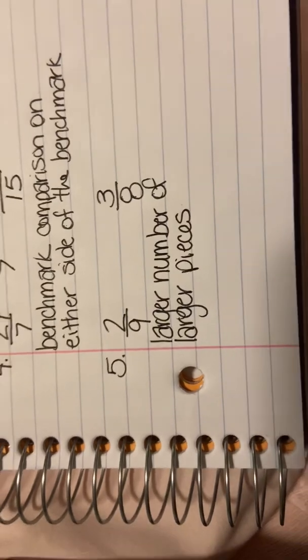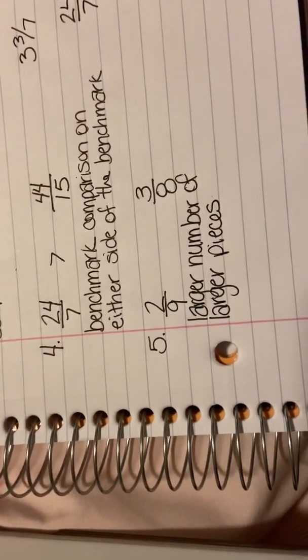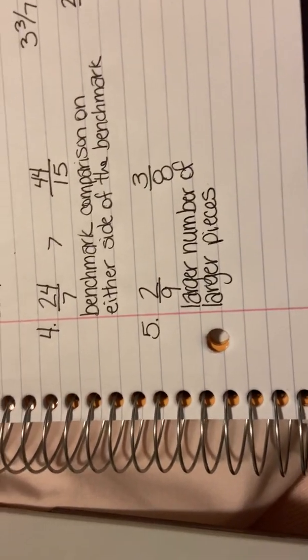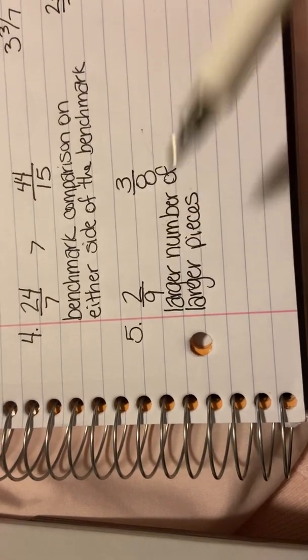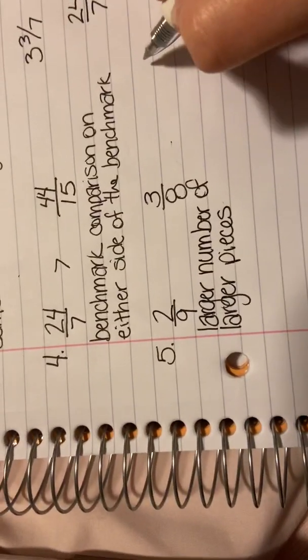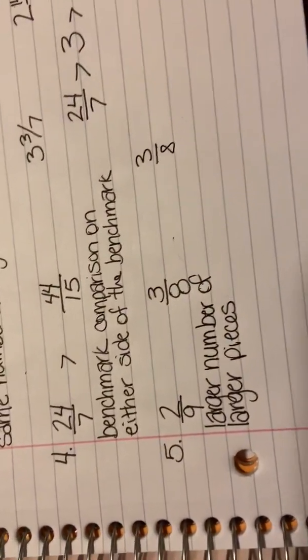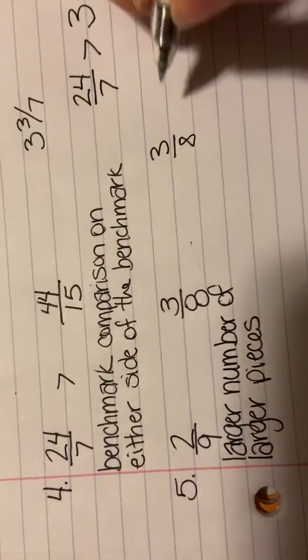Now we're going to look at 2/9 compared to 3/8. The only method that we have left is the larger number of larger pieces, which works out great for these two fractions. The first thing to look for is which fraction has larger pieces, and we can tell this again by looking at the denominator. 3/8 has larger pieces because there are less pieces to account for the one whole, so the pieces must be larger.